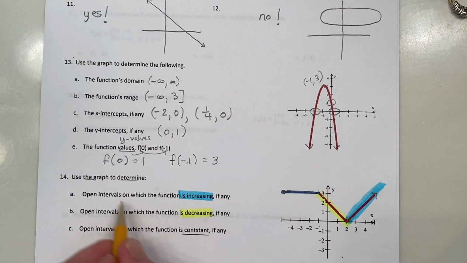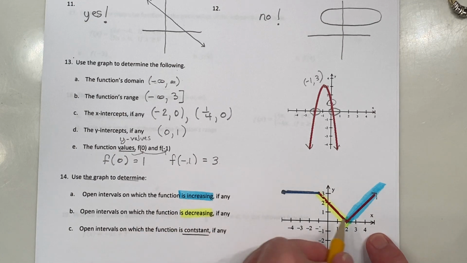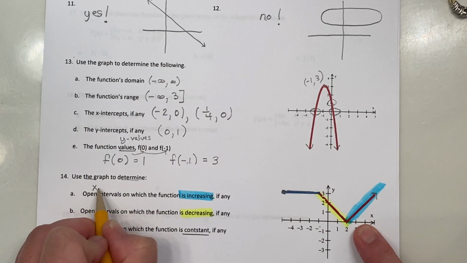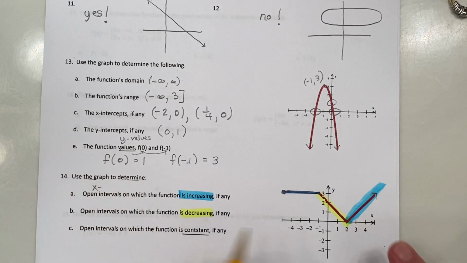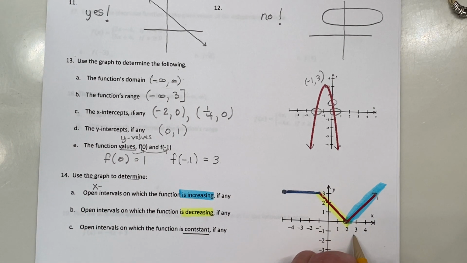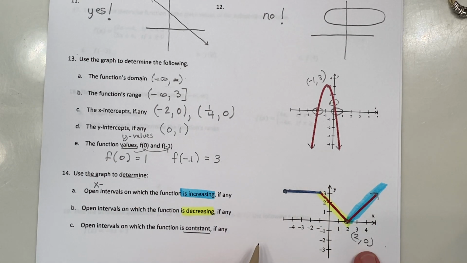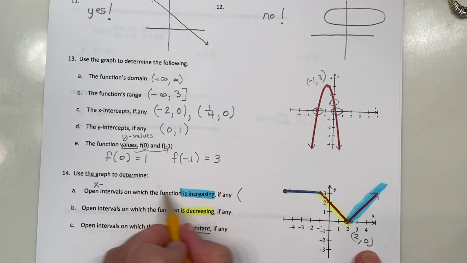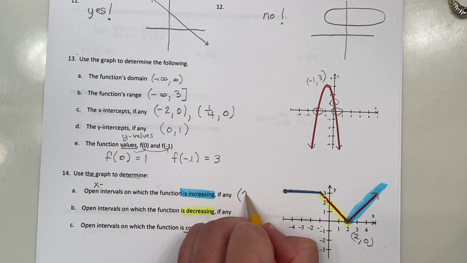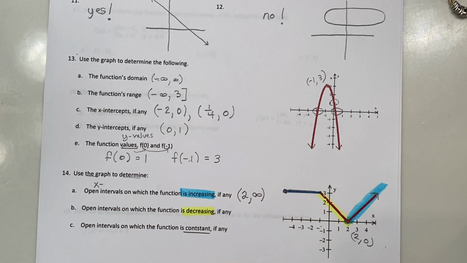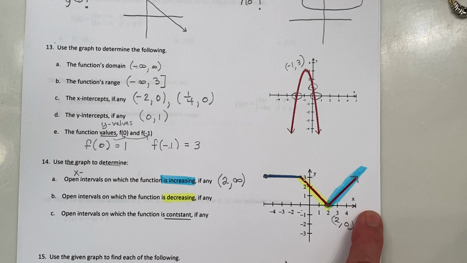All right, so is the function ever increasing? Yes, it is. It increases right here. But we have to remember that these are the x intervals. So I see that the graph is increasing from 2, 0, but it goes off to infinity. It never stops increasing. So the graph of this function begins to increase at x equals 2, but continues off, as suggested by the arrow, increasing to x values way out here towards infinity.